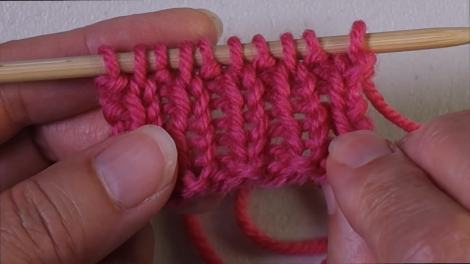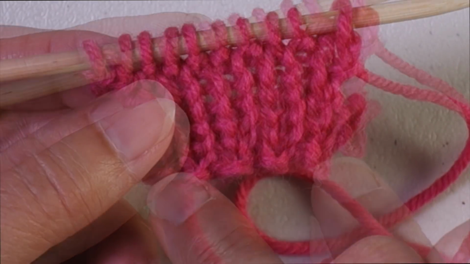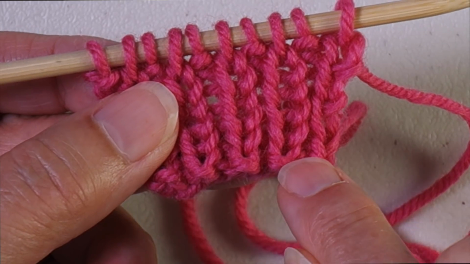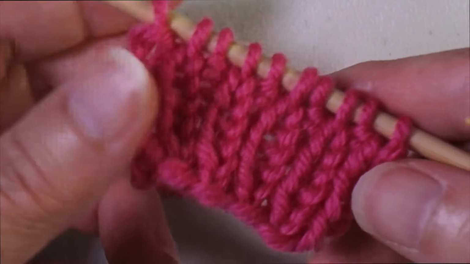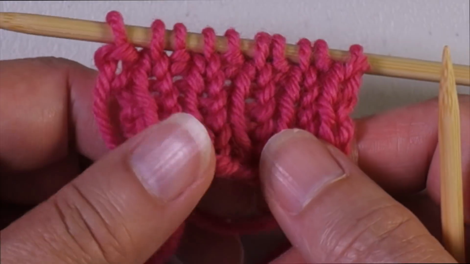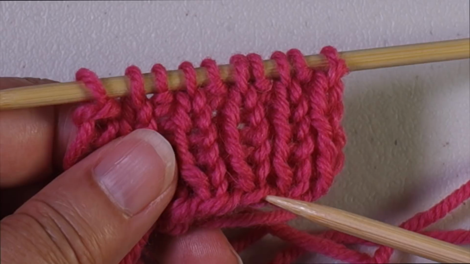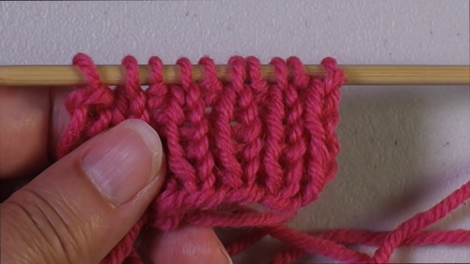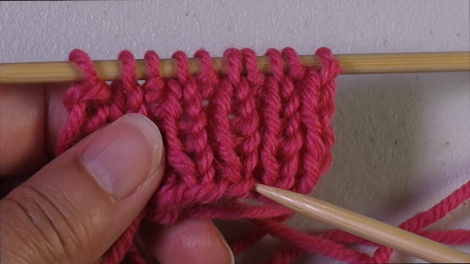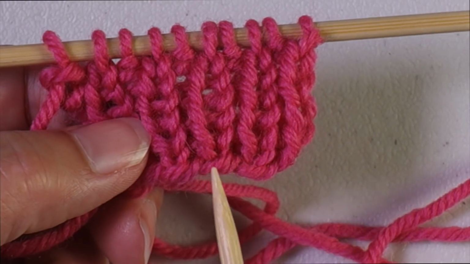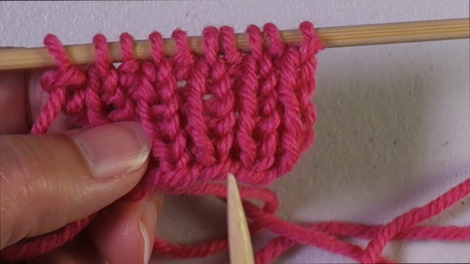The long tail cast on, which is what I used, one side of the cast on has these bumps at the bottom, and the other side of the cast on is smooth. Now I prefer the smooth side of the long tail cast on. Not everybody does, but I do. So for me, I want the smooth side to be facing out to the public.